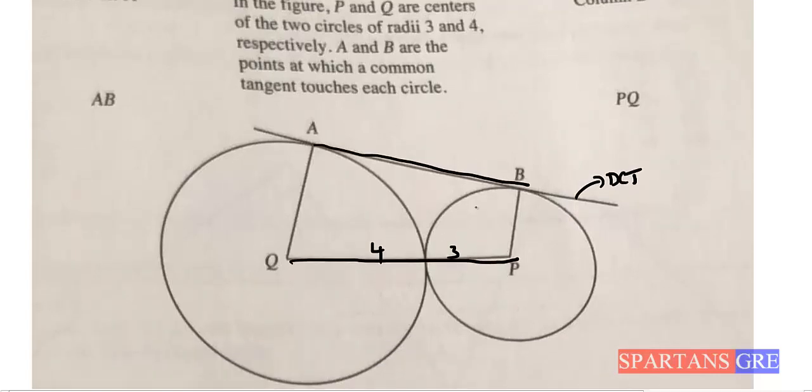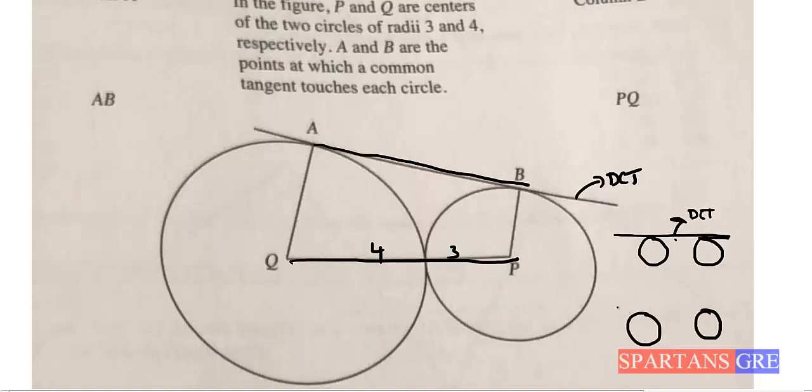Now, by looking, we cannot directly answer this question. You have to know some concept. If you have two circles like this and you draw a tangent, this is called a direct common tangent when both circles are on the same side of the tangent. If you have two circles like this and you draw a tangent like this, this is called a transverse common tangent because the circles are on either side of the tangent. So we have two kinds of tangents.